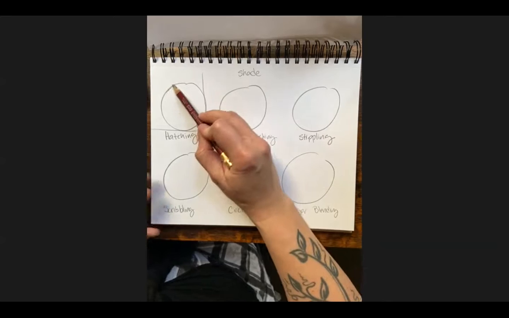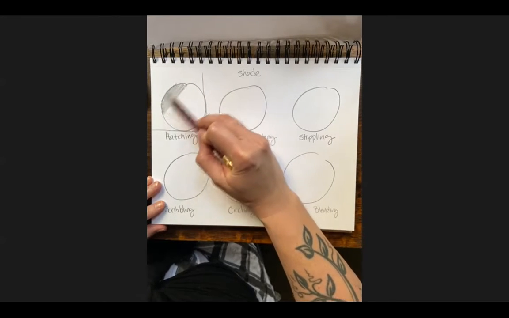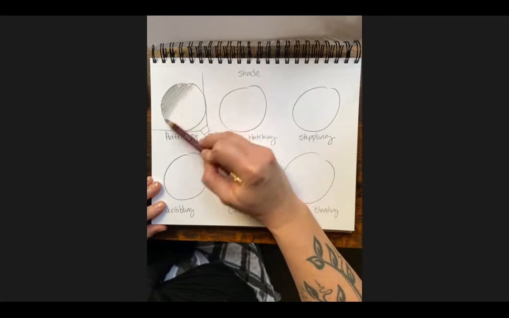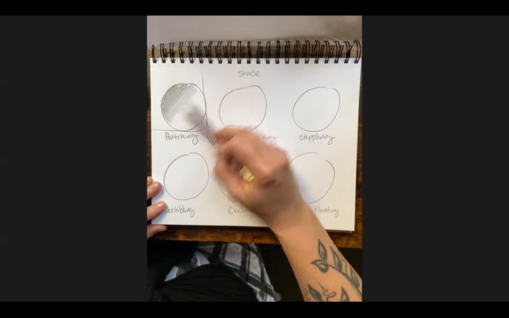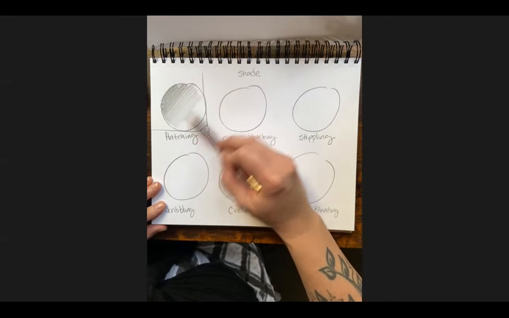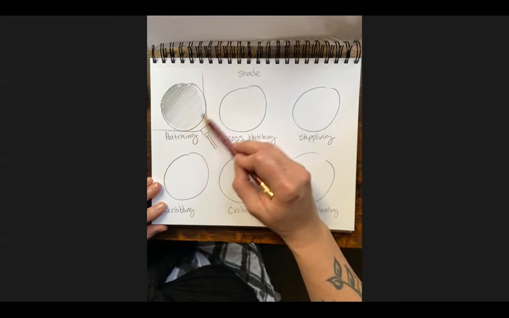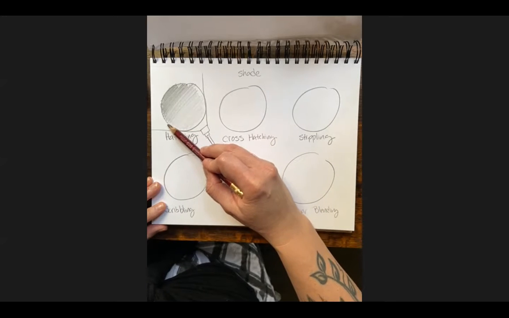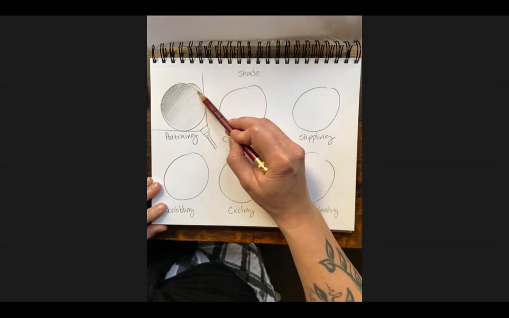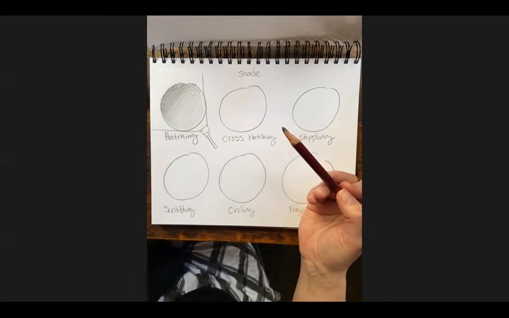So with my hatching, I'm just going to go back and forth, starting with dark and lightening up on the pressure in one direction, going all the way across, trying to get almost white as I get to this very end. You want to go back and really fill it in, like that. Okay, so that is hatching.